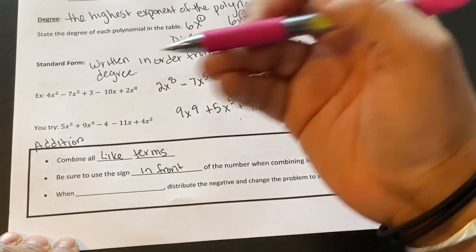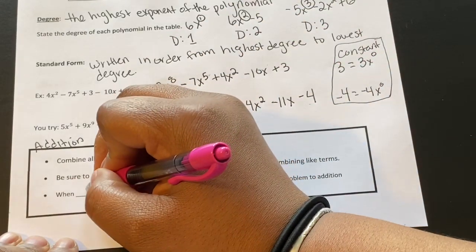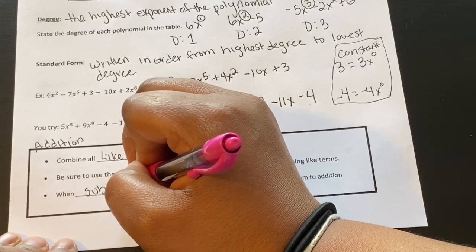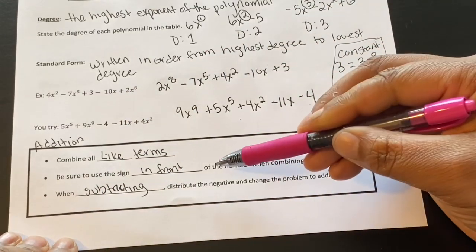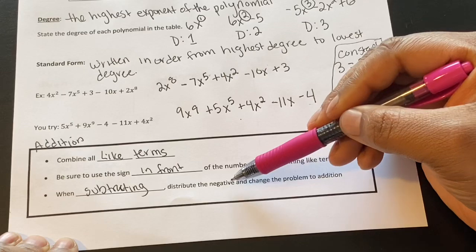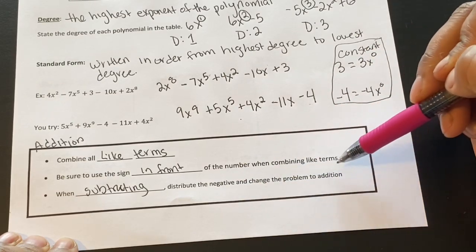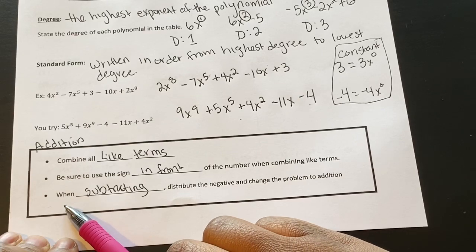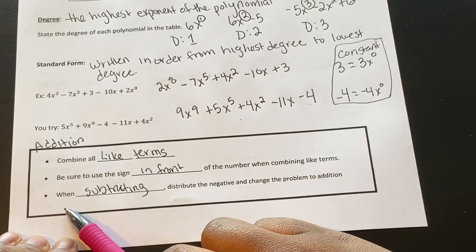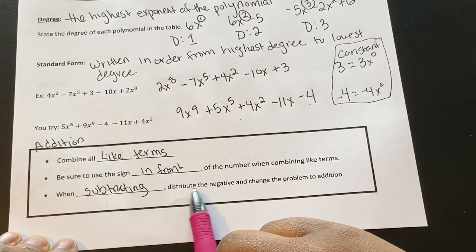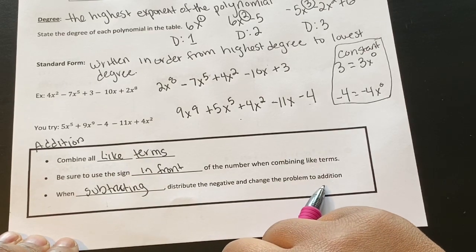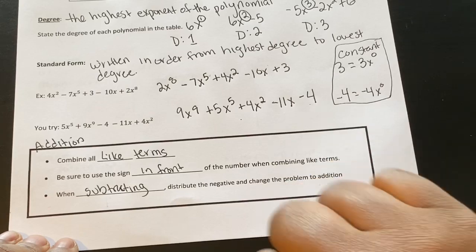When subtracting, distribute the negative and change the problem to addition. Okay, so when you're subtracting, and I will show you this in a moment, when you're subtracting polynomials, you have to first distribute the negative sign and then change the problem to addition. Let's look at some examples.